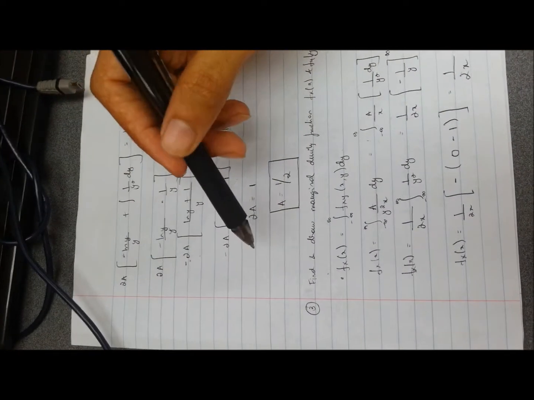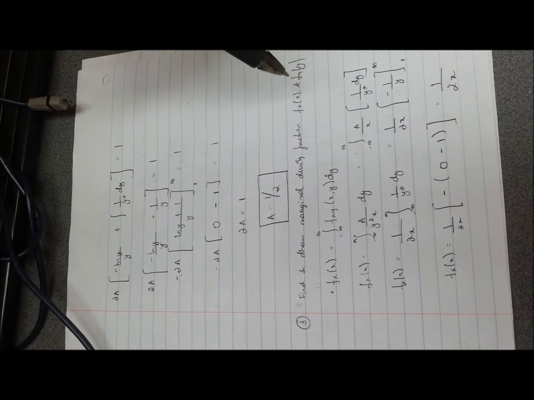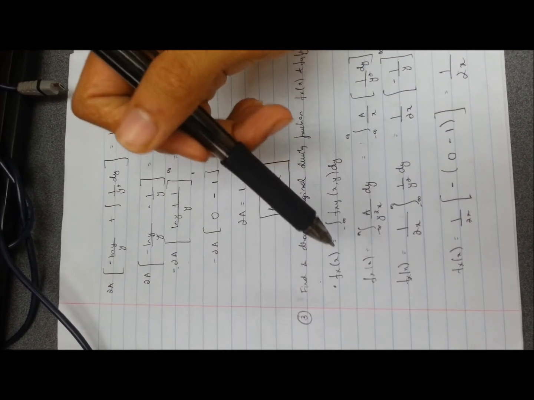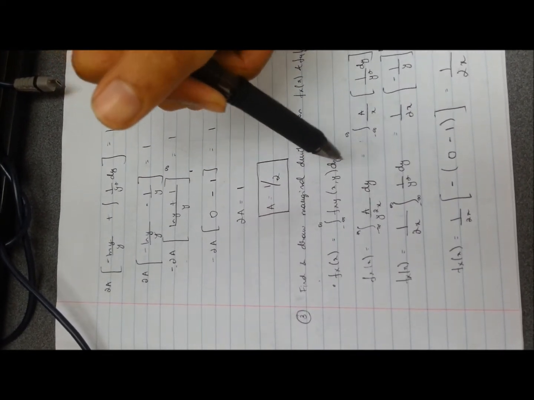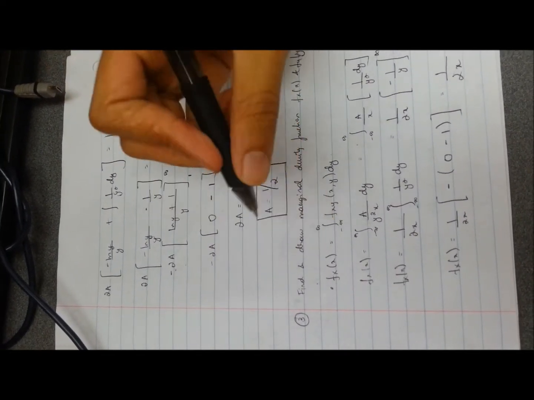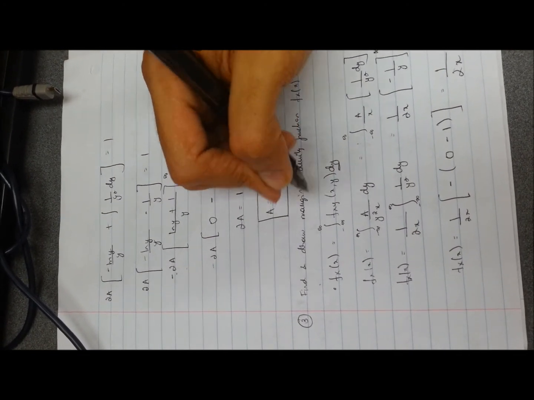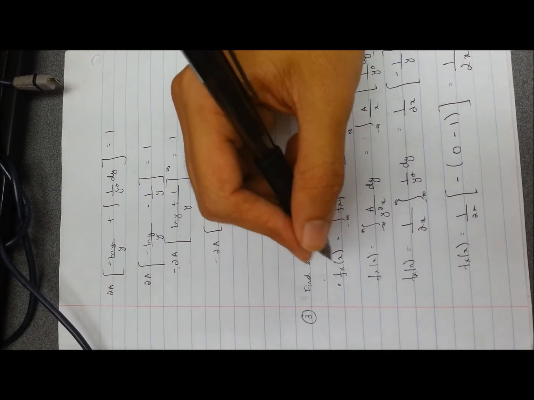So this third sub question says find and draw the marginal density functions f_X(x) and f_Y(y). So how do we calculate f_X(x)? So f_X(x) is the integral from minus infinity to infinity of f_XY(x,y) dy. Why is it dy here? Because if we integrate with respect to dy, we get only the x terms remaining in the function, so that becomes f_X(x).